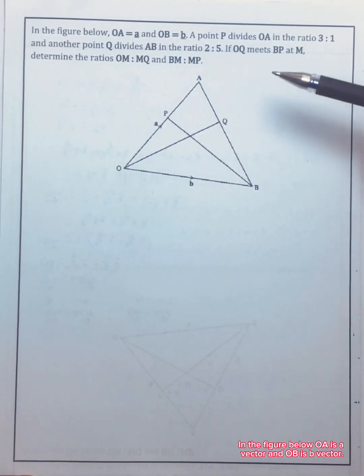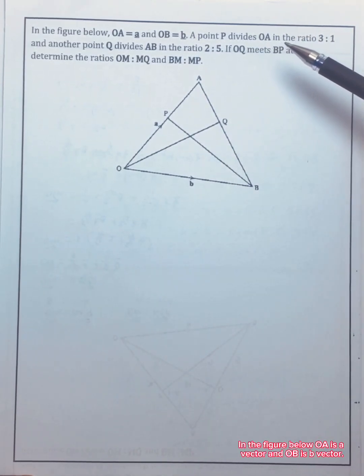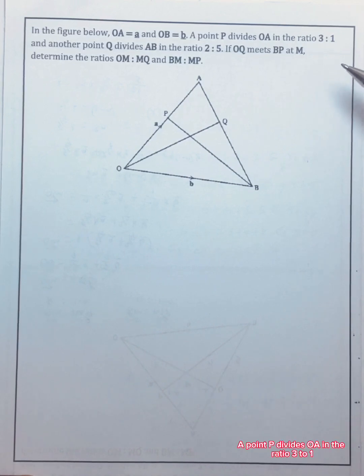In the figure below, OA is A vector and OB is B vector. A point P divides OA in the ratio 3:1, and another point Q divides AB in the ratio 2:5. If OQ meets BP at M, determine the ratios OM to MQ and BM to MP.